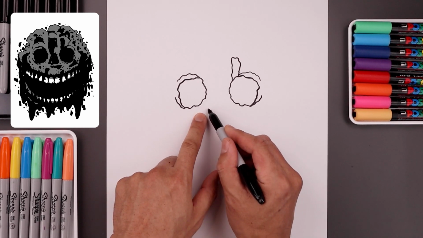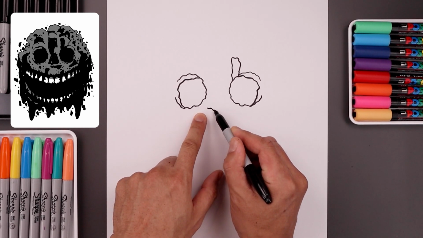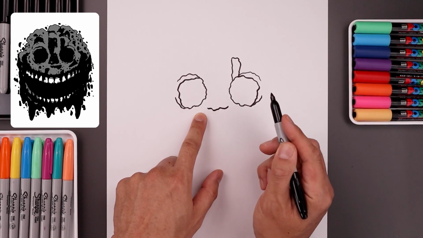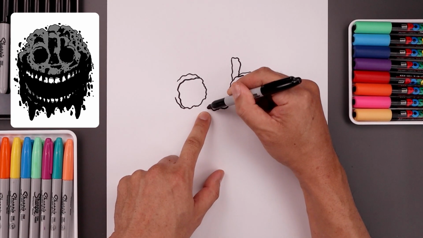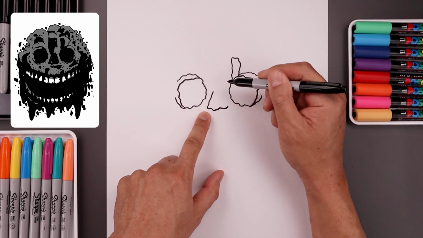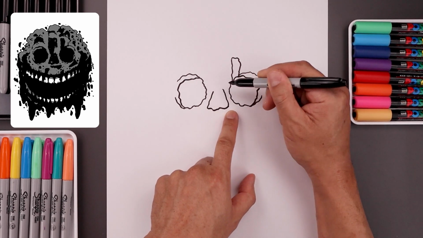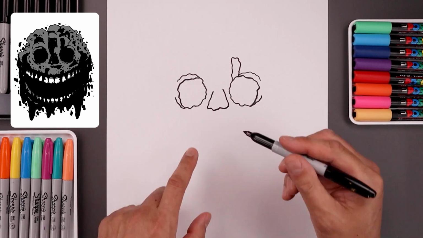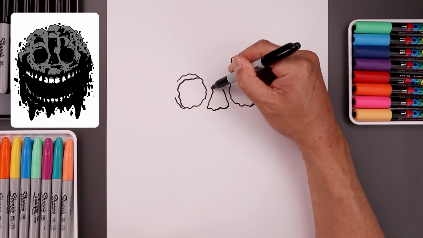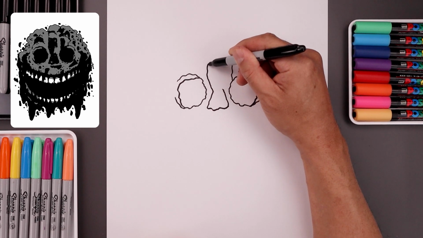Now I'm going to line up at the bottom edge of the eyes and add a curve. Come around and up. Go back to the left side, bend this in towards the center. Let's go to the right side and do the same thing. Let's go back over towards the left side. We're going to bend this out and then go up.